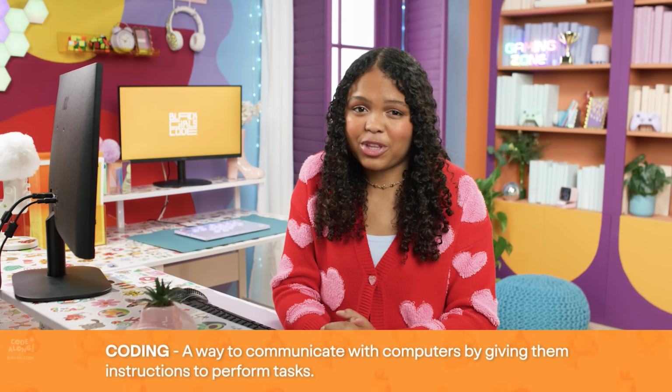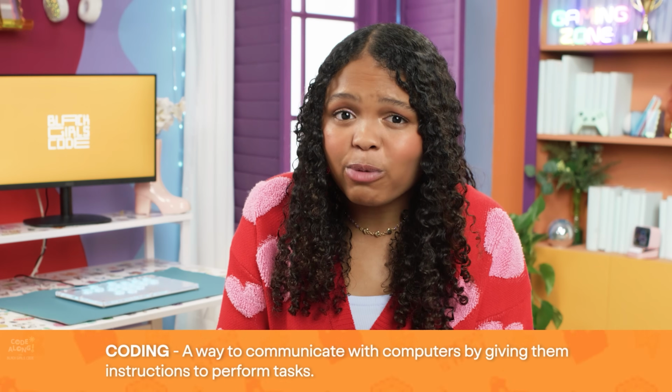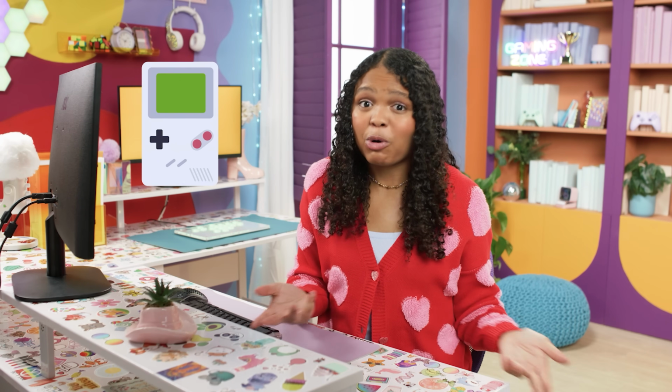First things first, what is coding and why should we care about it? Coding is how we communicate with computers, giving them instructions to perform tasks. It powers almost everything in our digital world, from websites to video games to mobile apps, and even the systems that process your card payments. JavaScript is one of the most powerful languages for creating interactive, dynamic web experiences. Things like updating content on a web page, triggering pop-up messages, and making animations come to life. Let's get started learning about JavaScript.